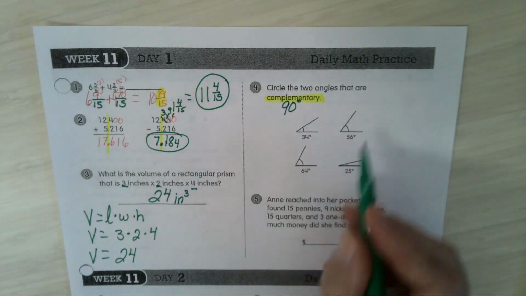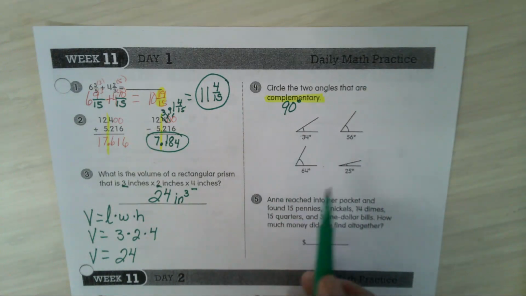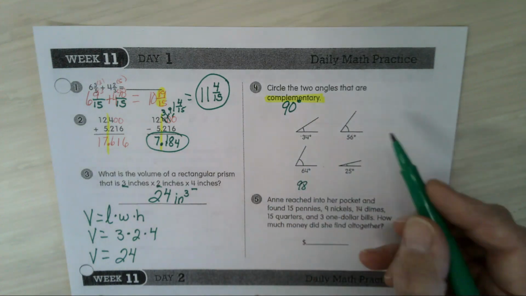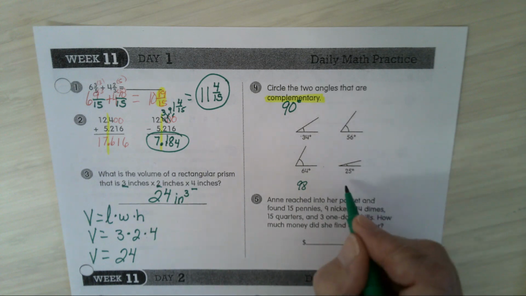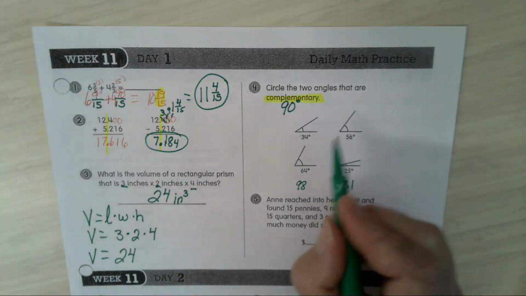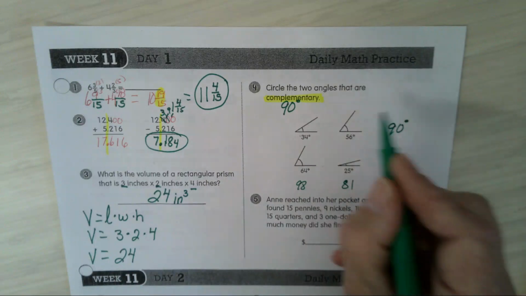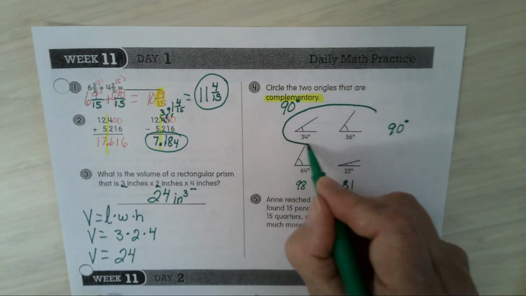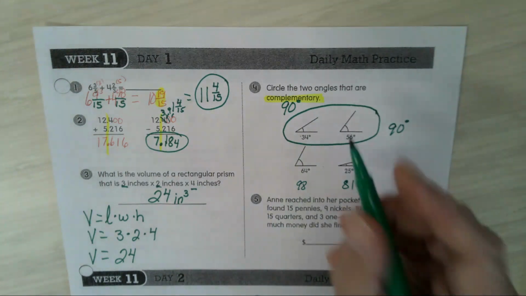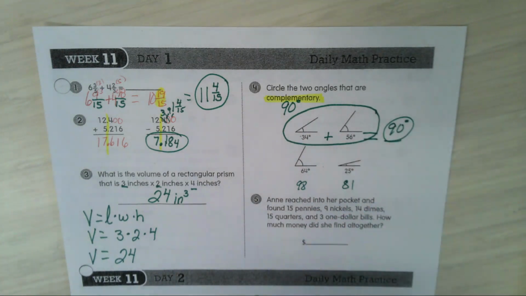Which two of these, when you add them together, you get 90? Let's see. 34 plus 64 is 98. It's not those two. 56 plus 25, 81. It's not those two, right? 34 plus 56, ooh, that equals 90, doesn't it? Those are the two angles that equal 90 degrees. Circle those two. Why? Because 34 plus 56 equals 90.